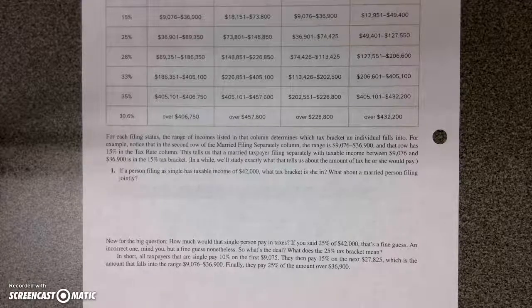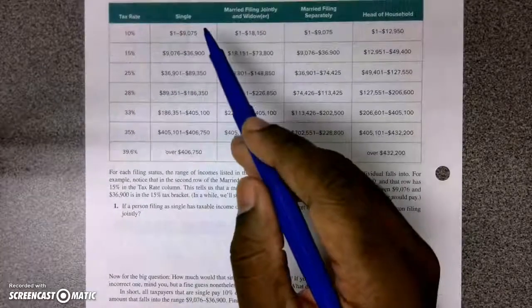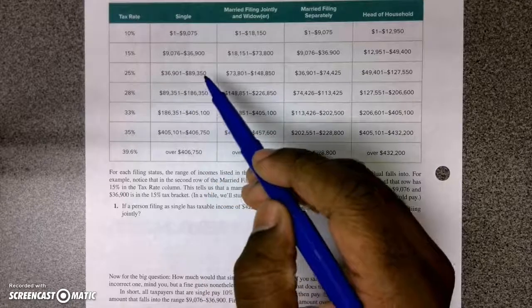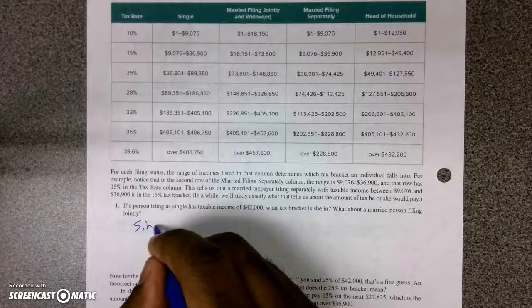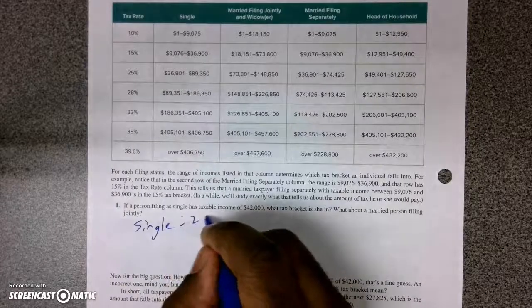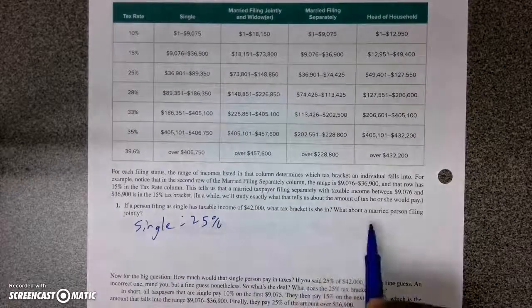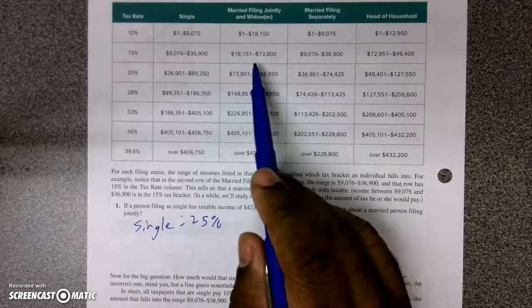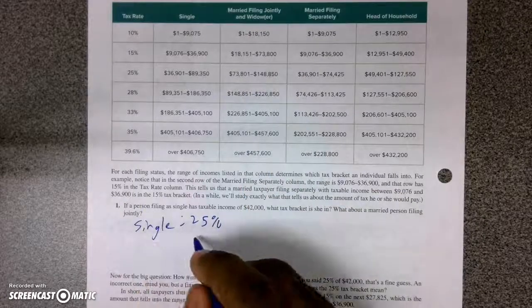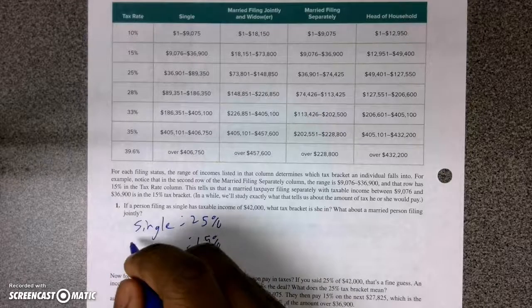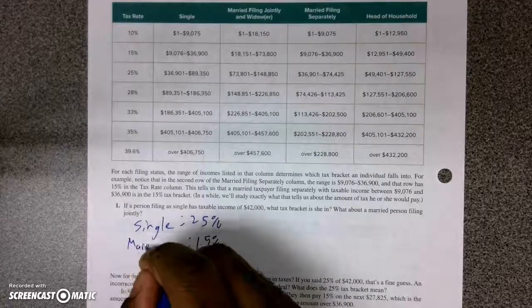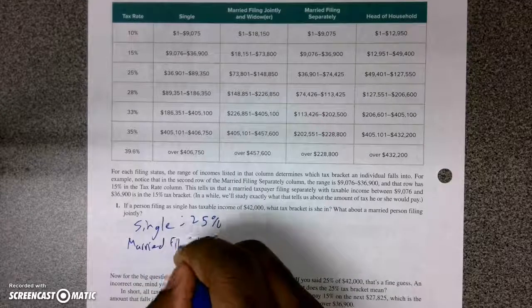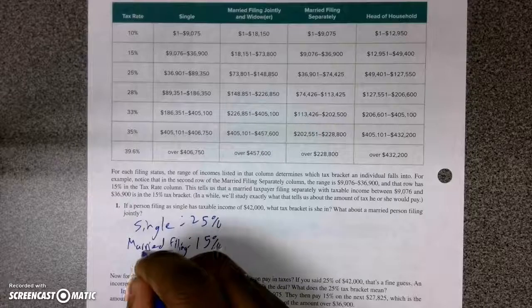It says here, if a person filing as single has taxable income of $42,000, what tax bracket is she in? What about a married person filing jointly? So a single person that has an income of $42,000, we'll go to the single column, and we'll go where $42,000 will fall into, which would be the 25%. So if you're single, you will be at the 25% tax bracket. Now they ask us, what about a married person filing jointly? Married filing jointly, the $42,000 tax bracket would be at 15%.